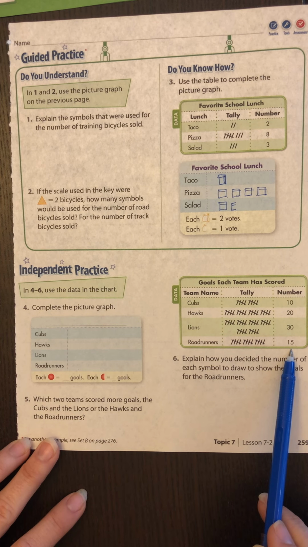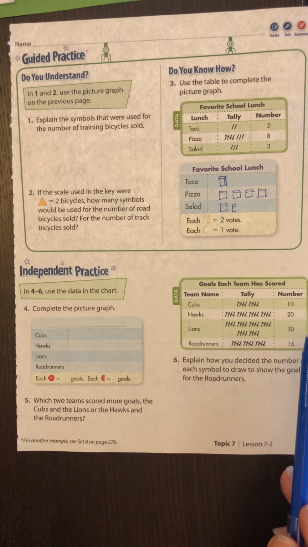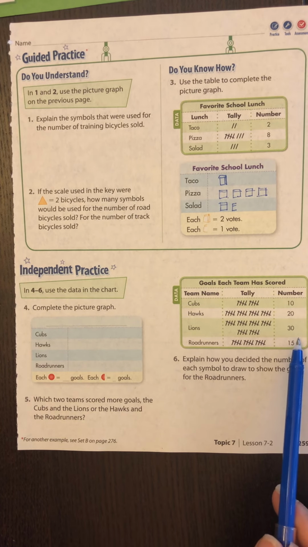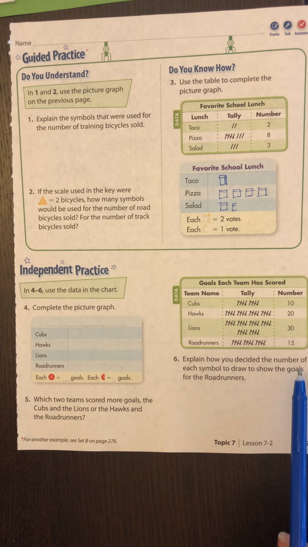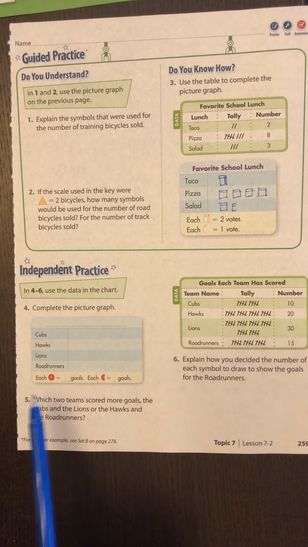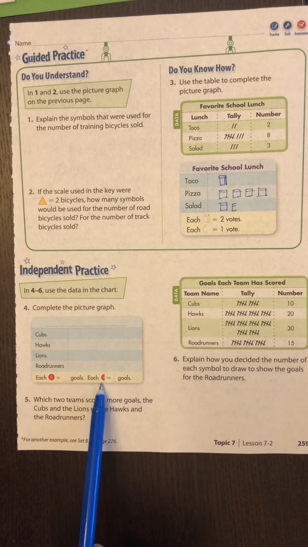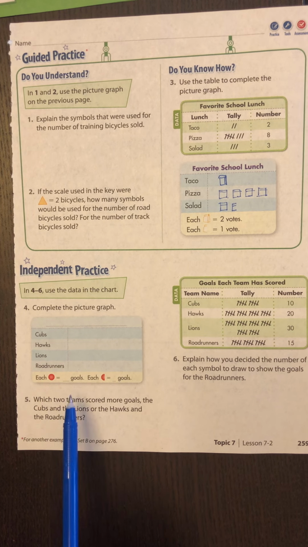We've got large numbers here. We do notice that they all count by 5s. They're all multiples of 5s. So perhaps each ball could represent 5. Maybe each would represent 10 and each half ball would be 5. That's for you to decide.